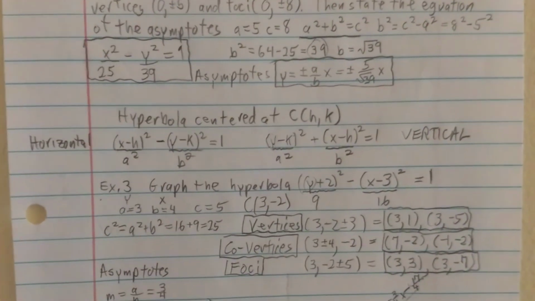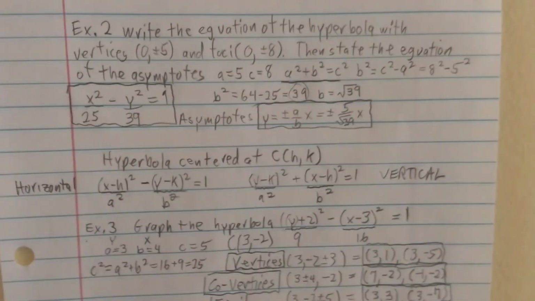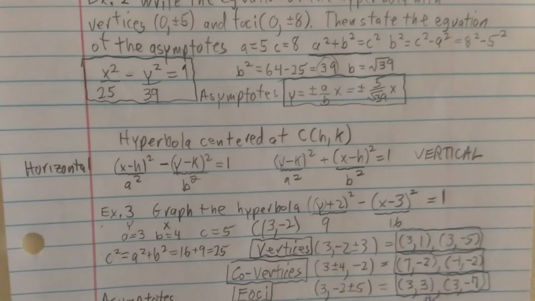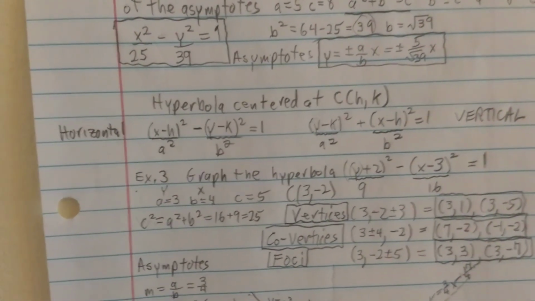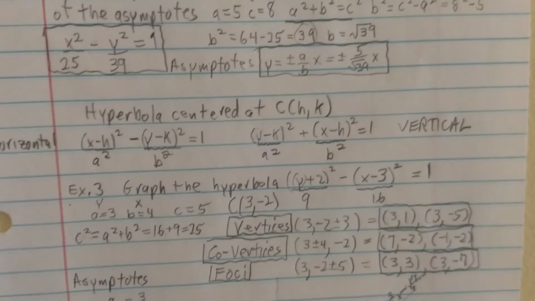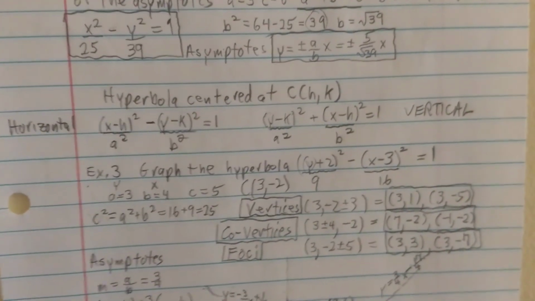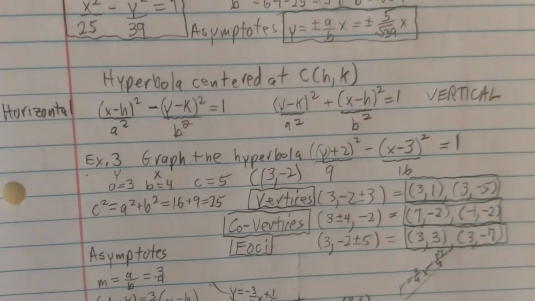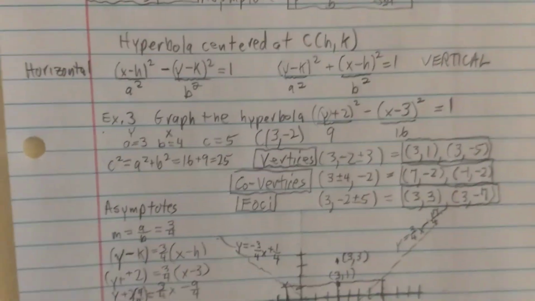Now, this is a mistake on this next one. It should really be y squared over 39, because the foci and the vertices are on the y-axis, so it should be y squared over 39 minus x squared over 25. But the c squared stays the same, and the vertices stay the same. So what we have for vertices is a over b x, plus or minus, and so for that we have plus or minus 5 over the square root of 39 x.